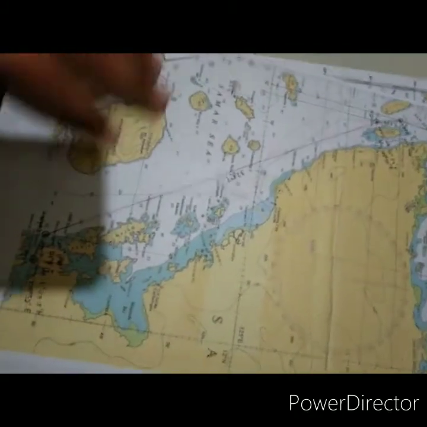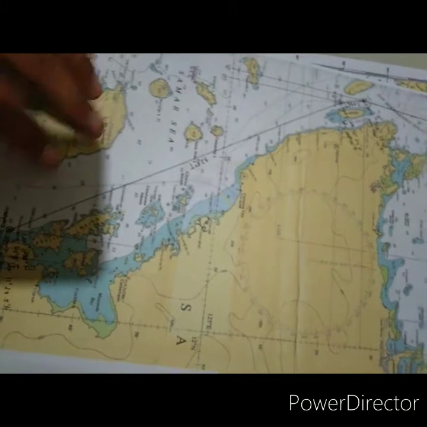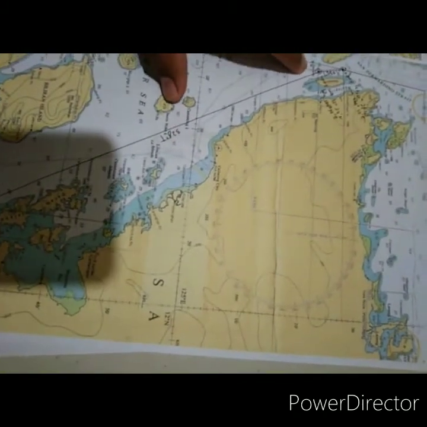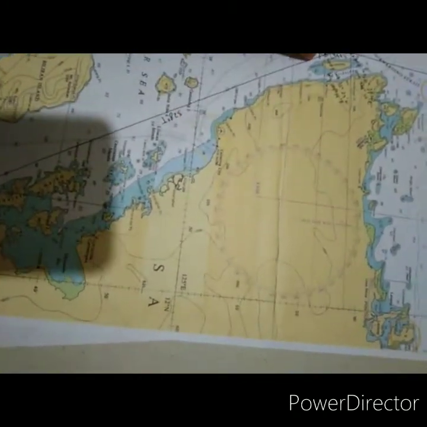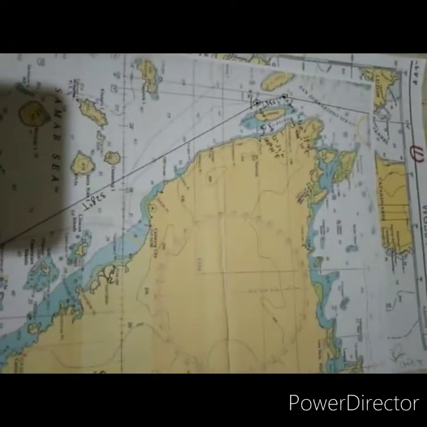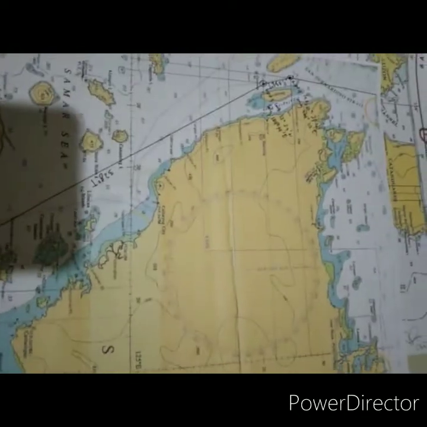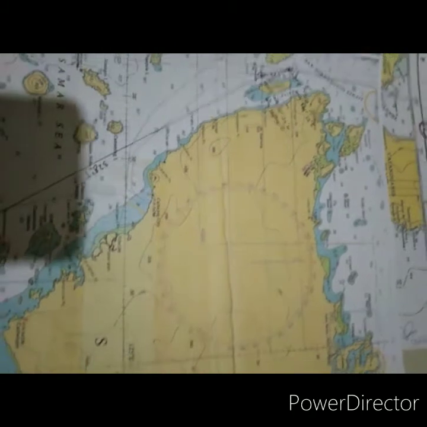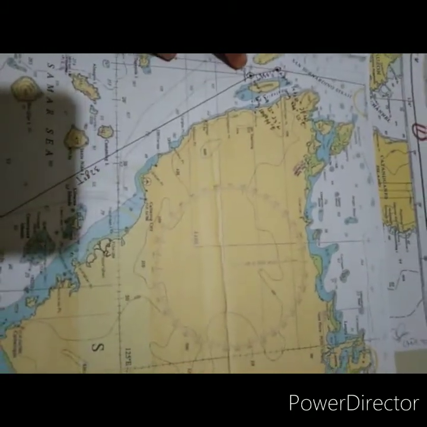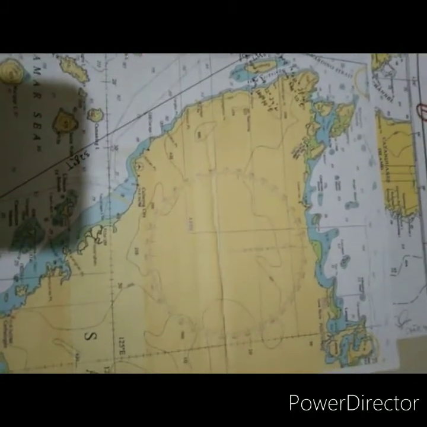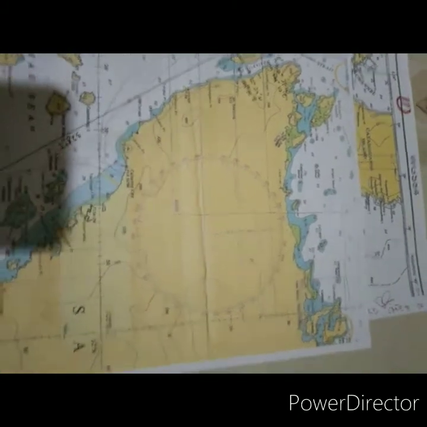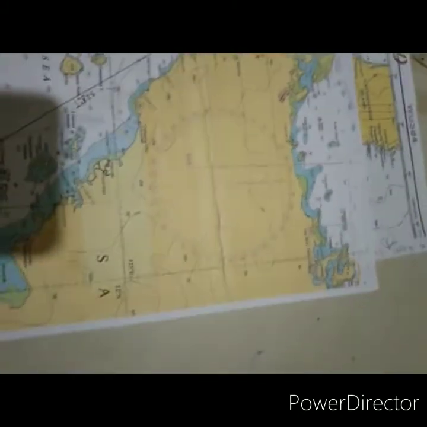There are also hazards or obstructions: the Diamante Rock located here. In waypoint 3, the navigational aid is Malaga, flashes 5 seconds, and the hazard is the Diamante Rock.